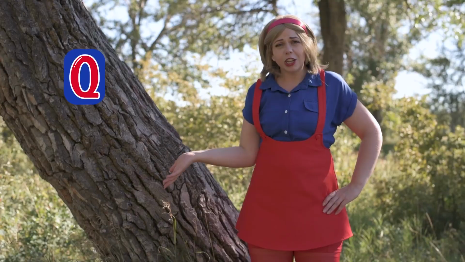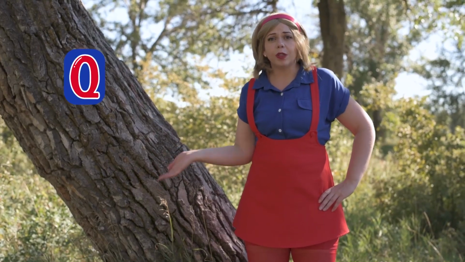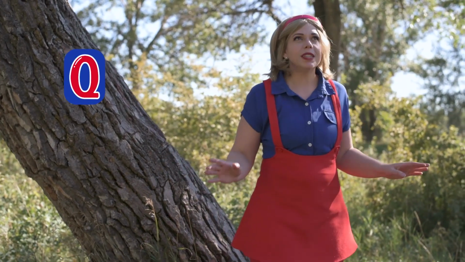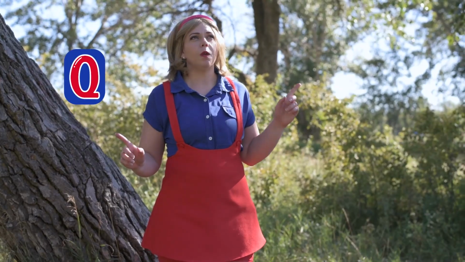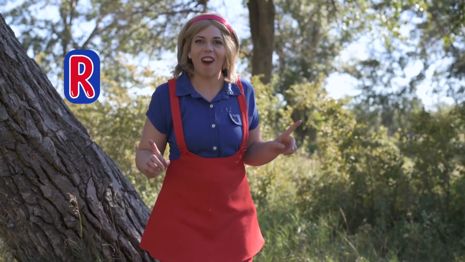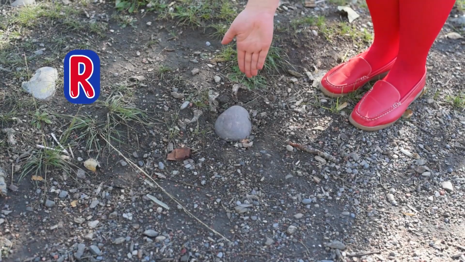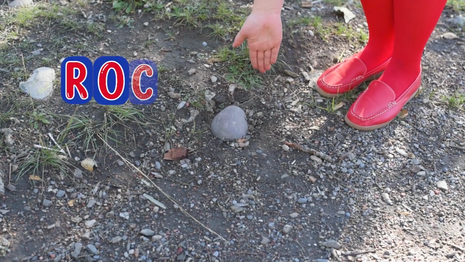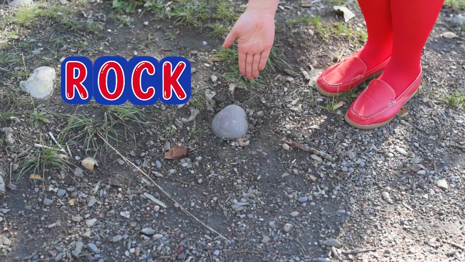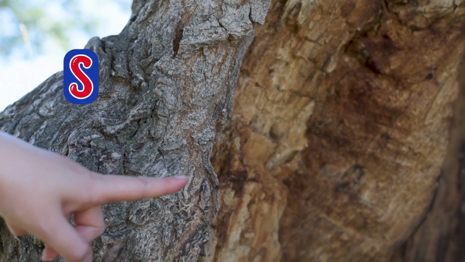What in nature could start with Q? That's okay, time's running out. What's the next letter after Q? Q-R. Let's find an R. Let's go. Look at this rock. Rock starts with R. R-O-C-K. Rock.